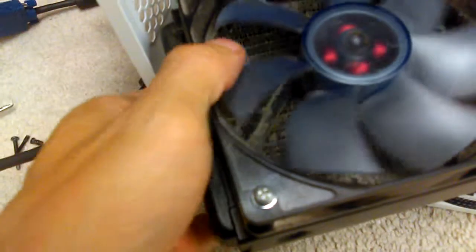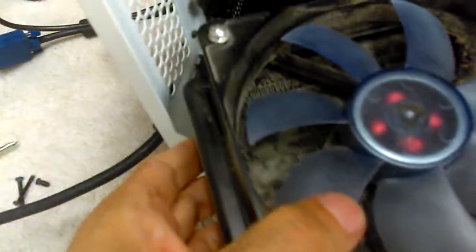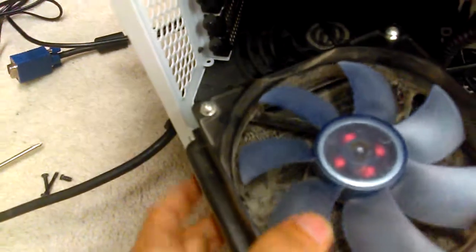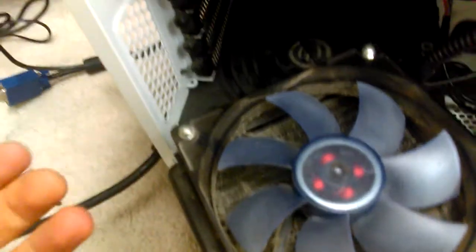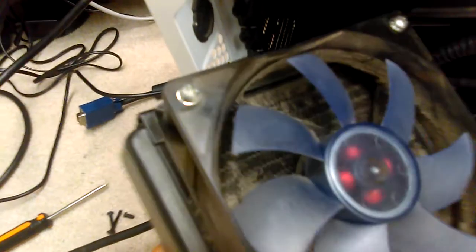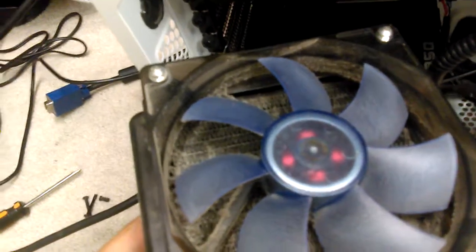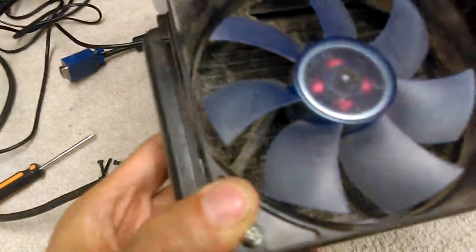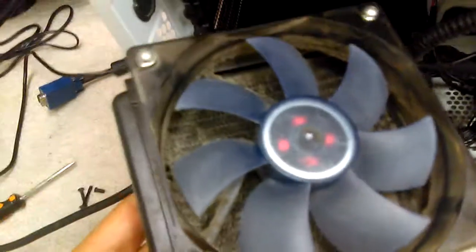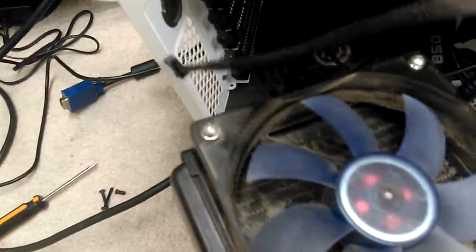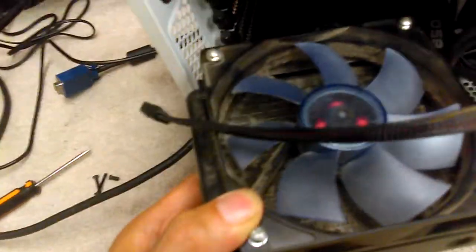Let me move the fan. You see right there, that is caked on dust. Now normally, this is some kind of a heat sink, or it's almost like a radiator. This could be, again, I don't build these type of computers. This could be liquid cooled. I sound like I'm ignorant, which I am, but this is probably liquid cooled, and this is actually a radiator.